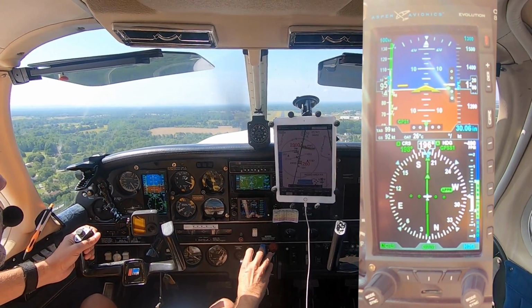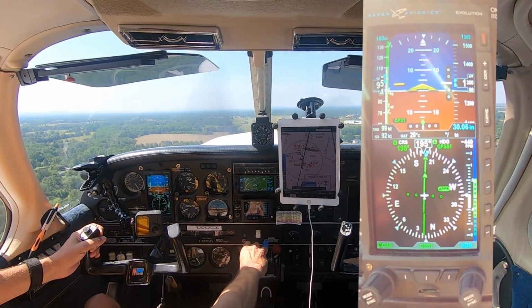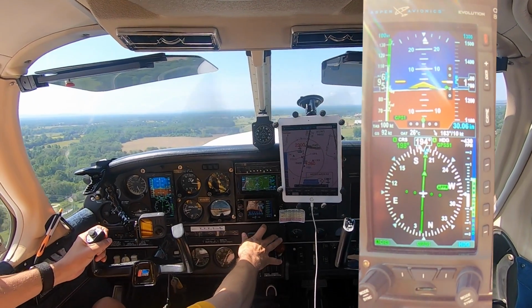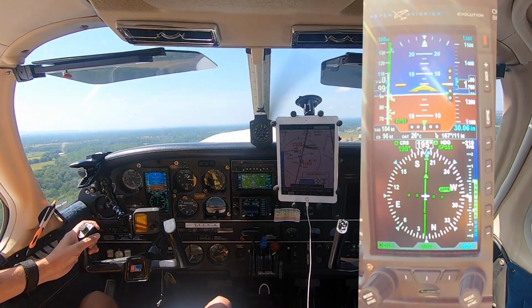And there's our minimums. Everything forward, a bit of right rudder. Pitch up.